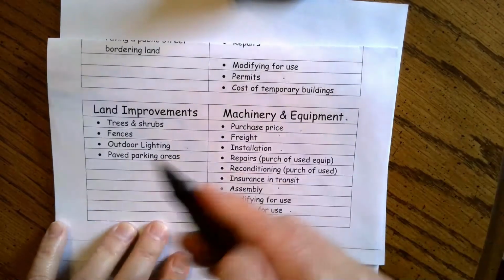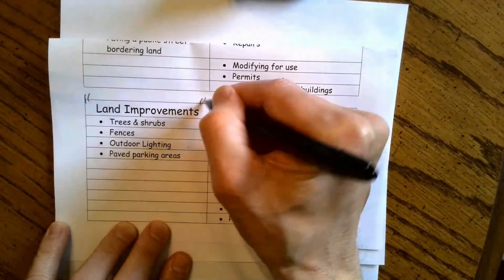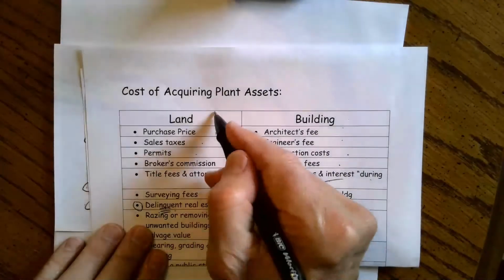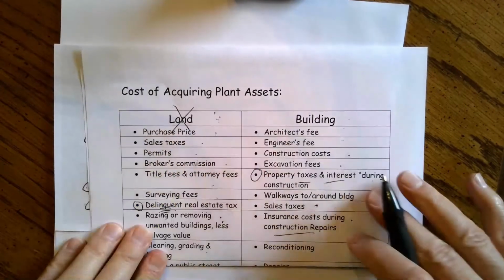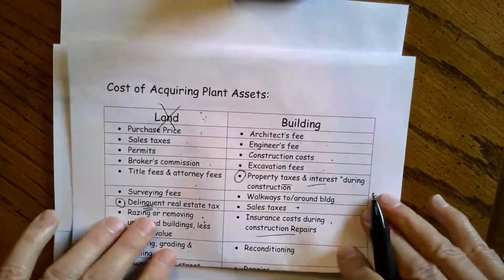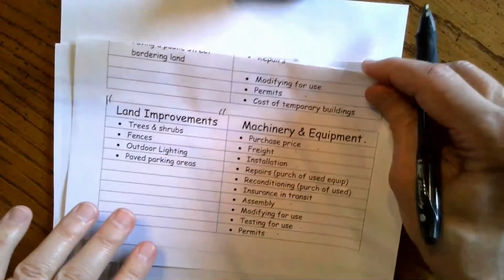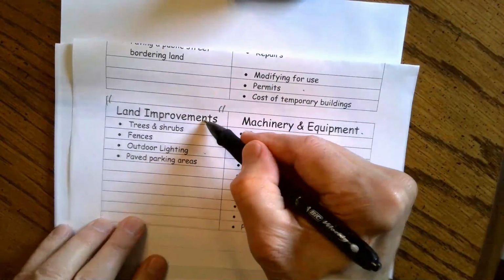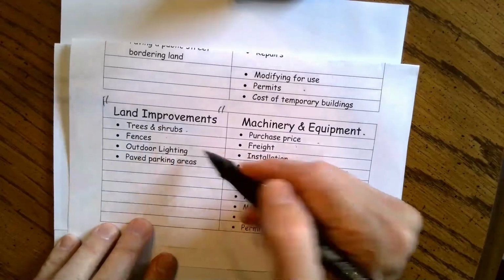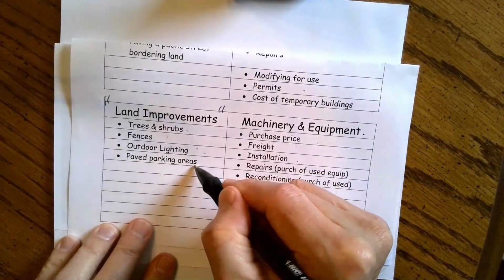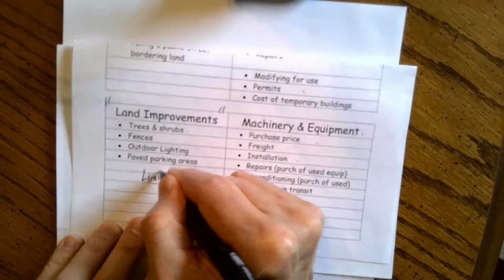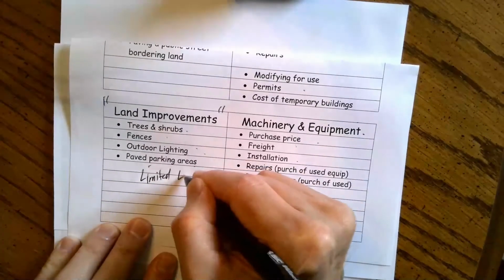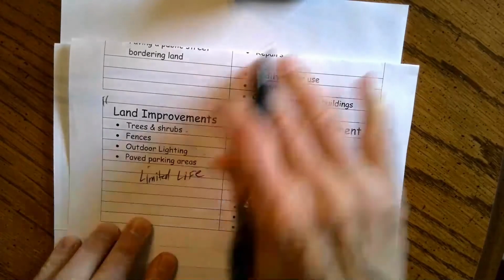Land improvements, again, this is a separate category apart from land, because land is assumed not to decrease in value, so therefore it is not depreciated. It stays on the balance sheet until it's sold. Land improvements, though, such as shrubbery or fences or lighting or paved areas, are depreciated because they have a limited life.